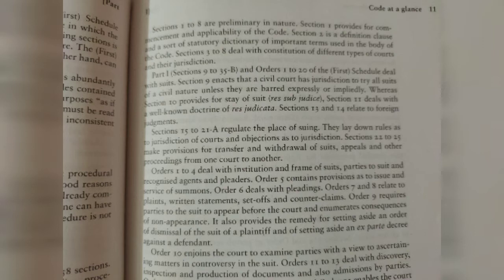Order 5 contains provisions as to issue and service of summons. Order 6 deals with pleadings. Order 7 and Order 8 relate to plaints, written statements, set-off and counterclaim. Order 9 requires parties to the suit to appear before the court and enumerates the consequences of non-appearance. It also provides the remedy for setting aside an order of dismissal of the suit of a plaintiff and for setting aside an ex parte decree against a defendant.